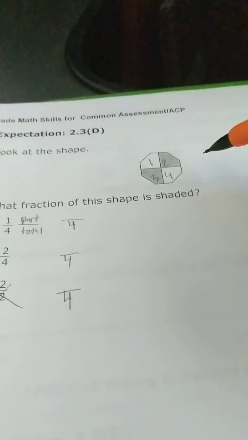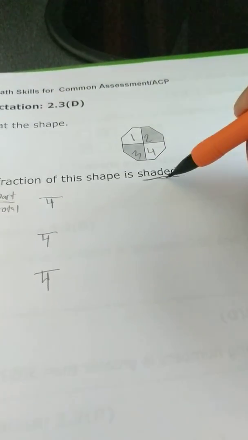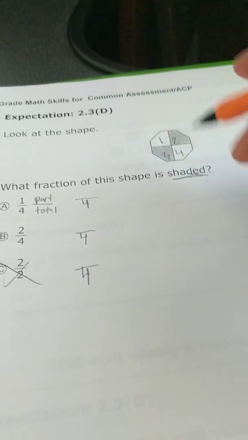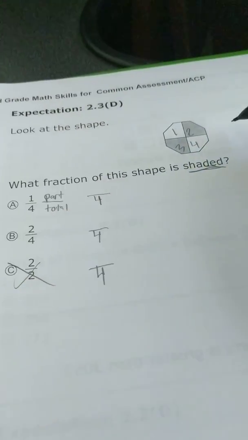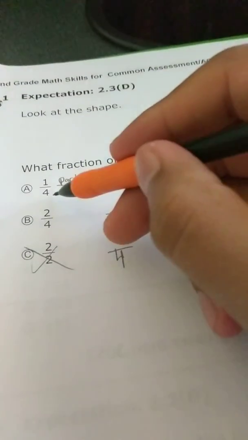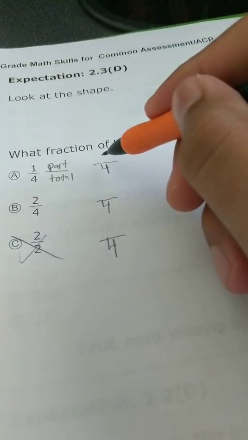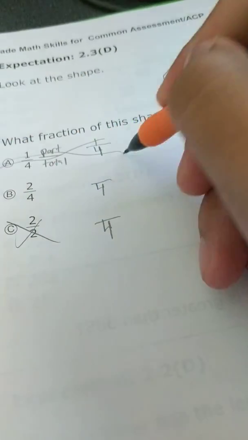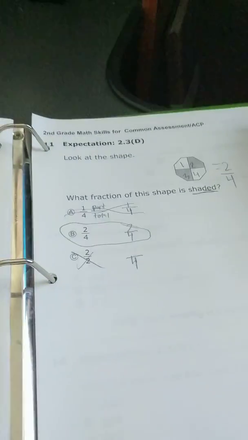Wrong. Shaded. Shaded is cuántos son mancha, okay? 1, 2. So that's what I'm looking for. I'm looking for 2/4. Let's see. This one says 1/4. 2/4. Number 11 is B.